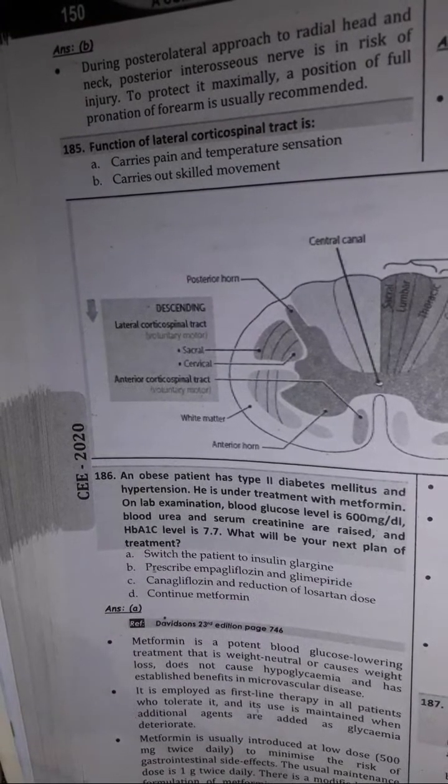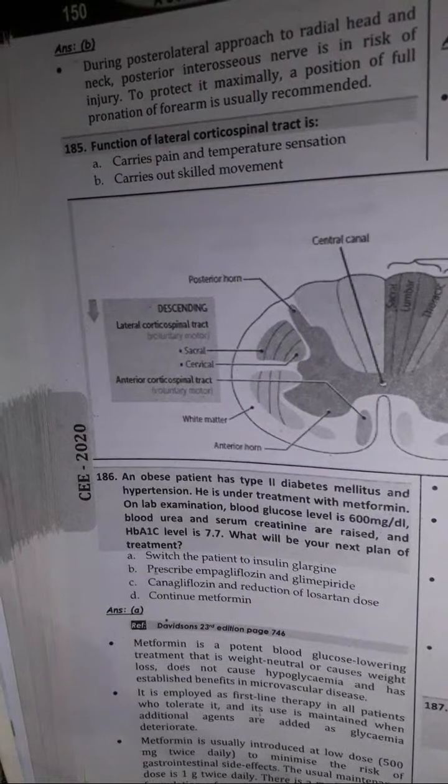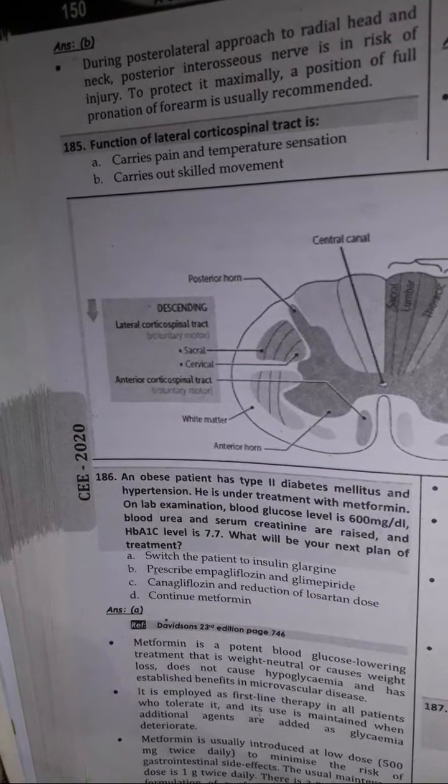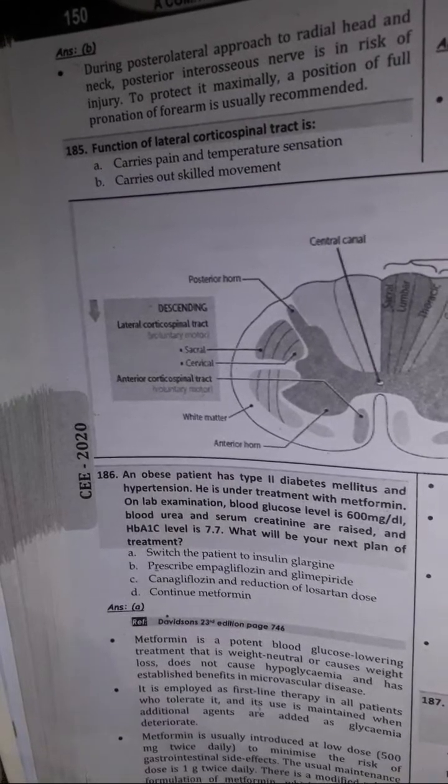An obese patient has type 2 diabetes mellitus and hypertension. He is under treatment with metformin. On lab examination, blood glucose level is 600 mg per dl. Blood urea and serum creatinine are raised, and HbA1c level is 7.7. What will be your next plan of treatment?